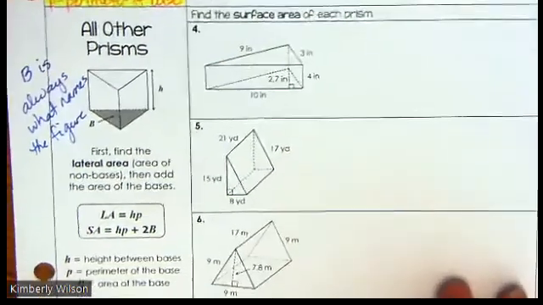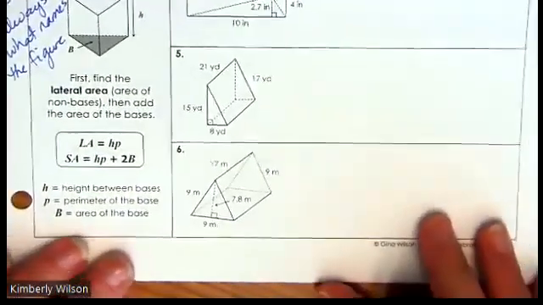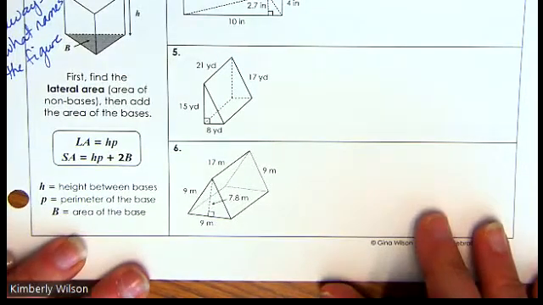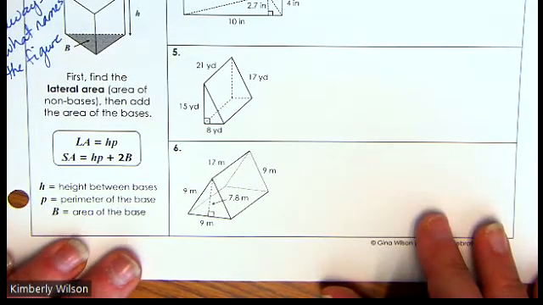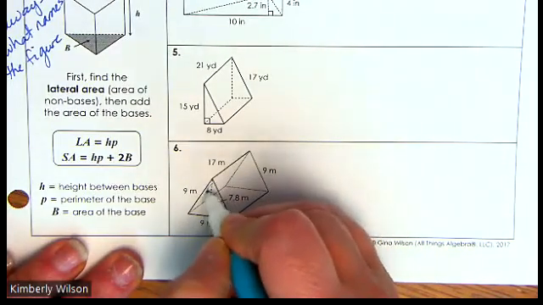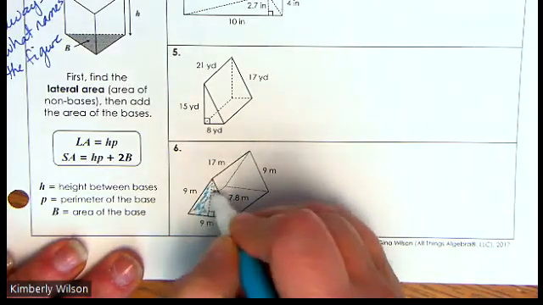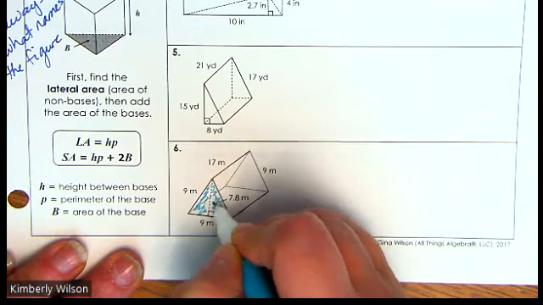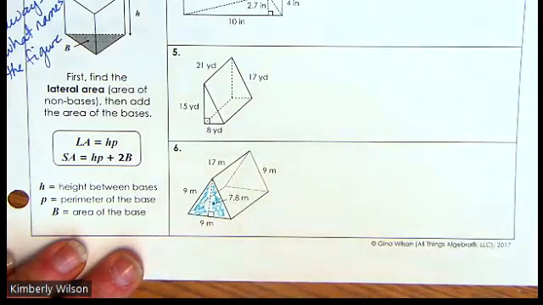number 6. Okay, first things first, label your dimensions. Well, when I'm looking at this, my base is this triangle right here. Well, for that, I need to know what the base and the height are of the triangle. I'm going to jump ahead.